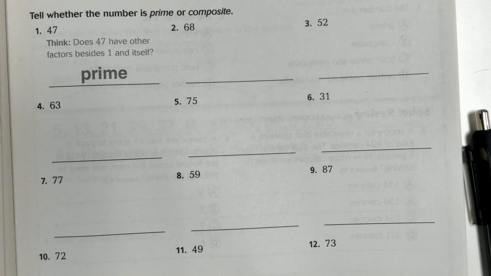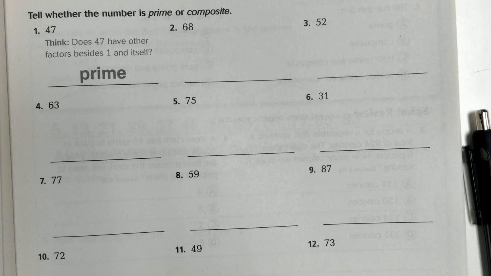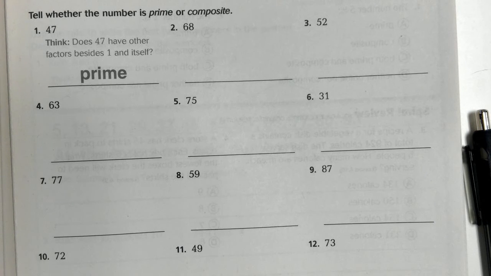A number that only has 2 factors, 1 and the number. So a composite number has what? Jeremiah? More than 2 factors. So prime numbers only have 2 factors. Composite numbers have more than 2 factors.